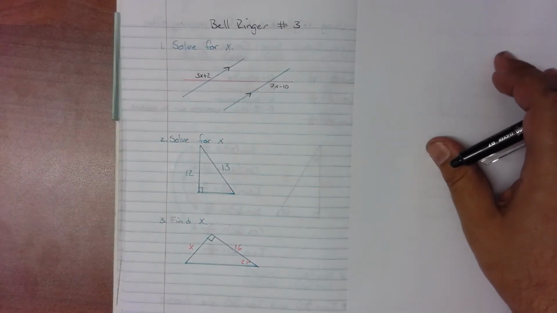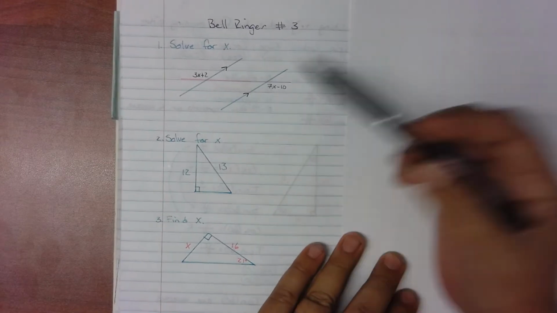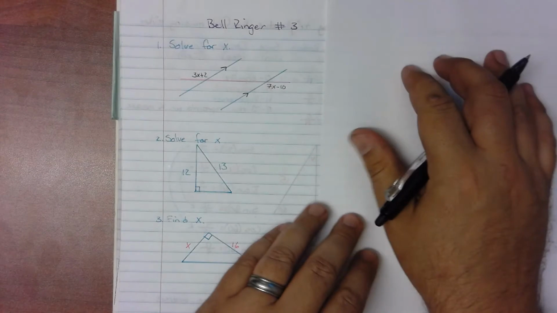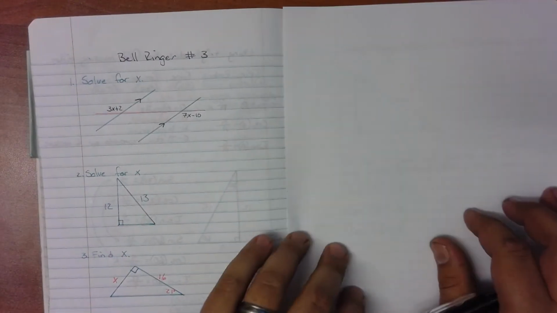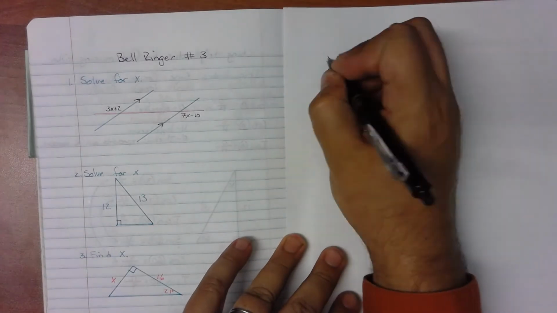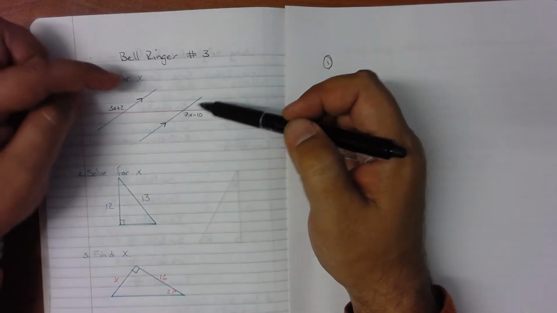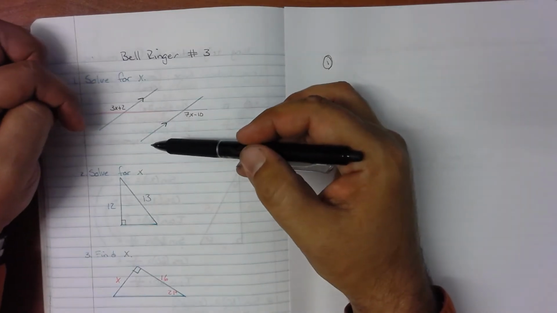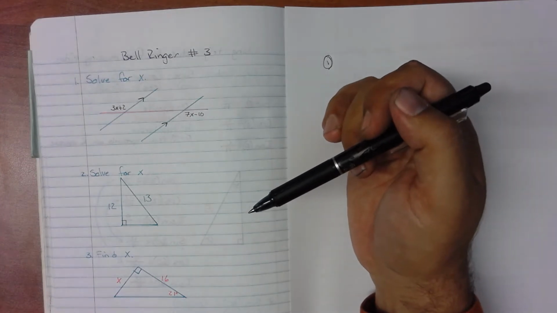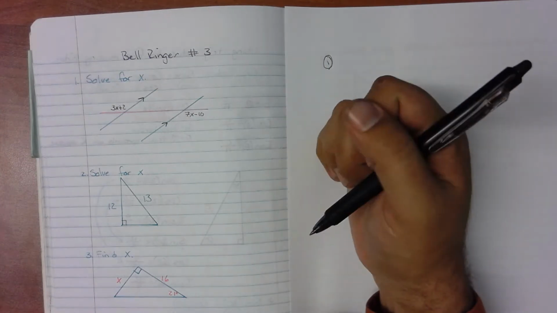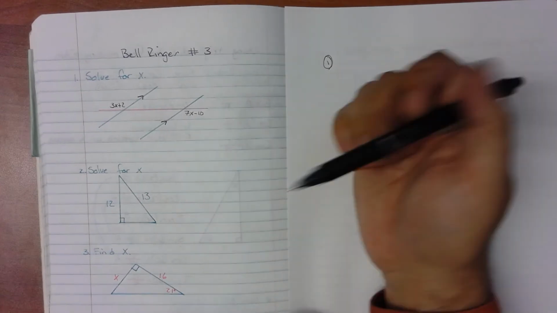Alright, so let's go over these questions. Number 1, these are 2 parallel lines cut by a transversal. Let's move this over here. For number 1, these 2 angles are both outside the parallel lines, so they're exterior. Parallel lines cut by a transversal, you're going to want alternate interior, alternate exterior, corresponding, same side interior angles. These are outside, so they're exterior.